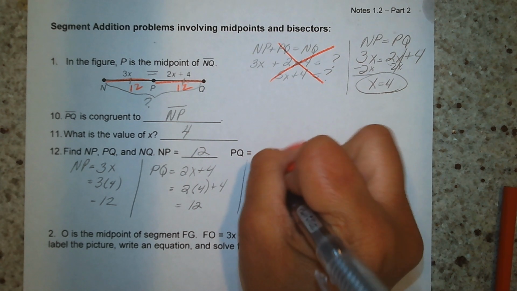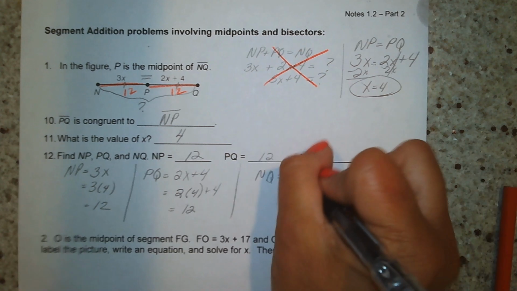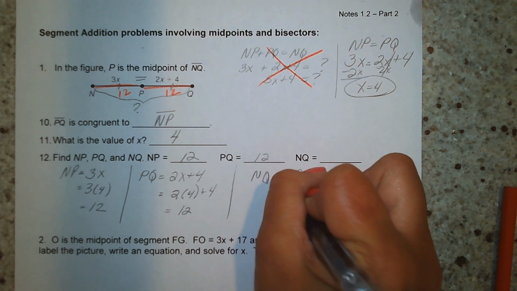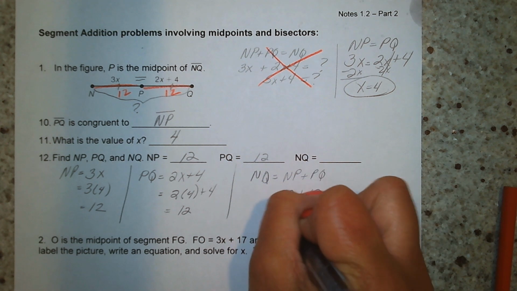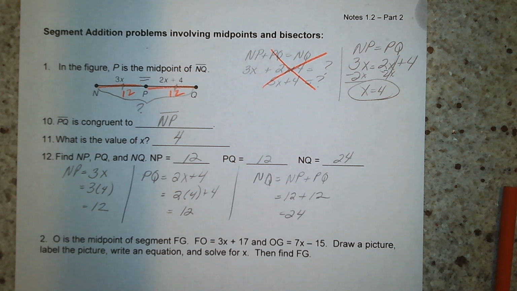All right, and finally we have to find NQ. And NQ is made up of the entire segment. So for NQ, we have to add the NP and the PQ together. We have to add the 12 plus the 12 in order to give us the entire length of 24. Okay, let's do the next one.